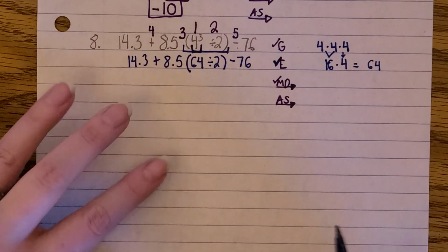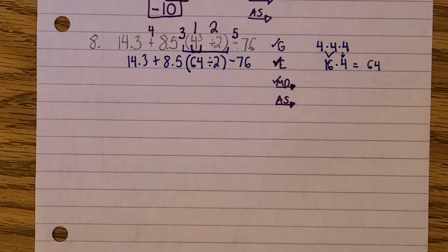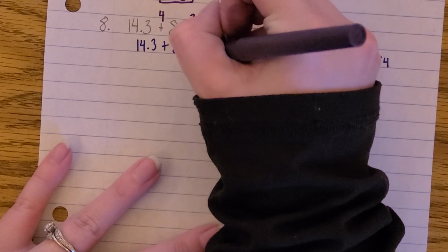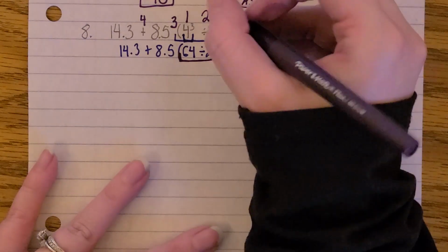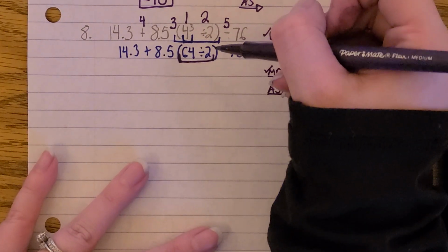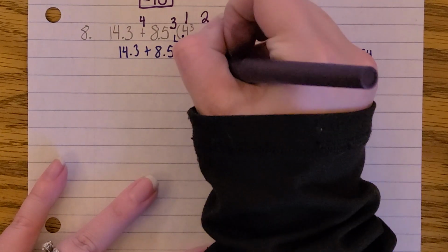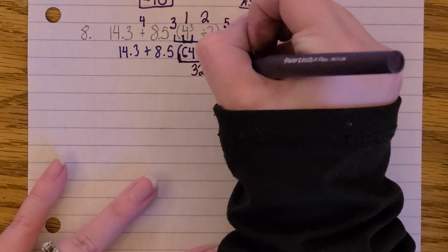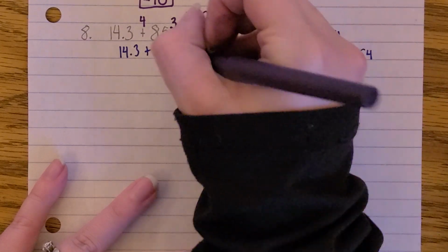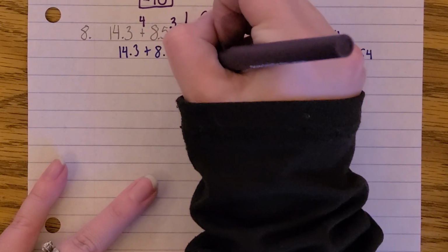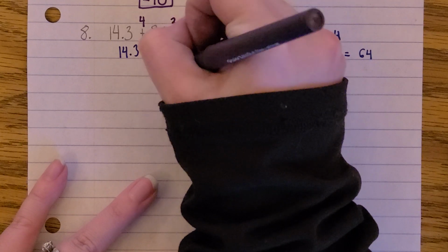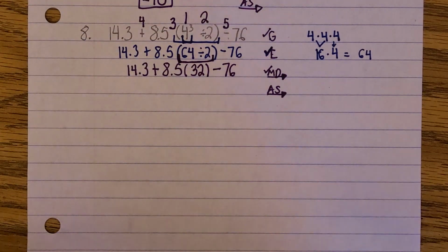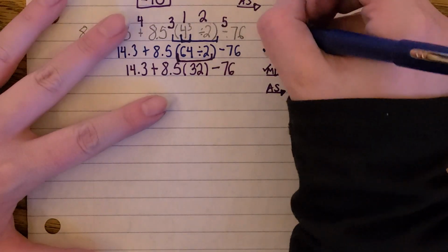Okay. Our next line, we still have our group, but now we just need to divide. All right. So we're doing 64 divided by 2, which would be 32. We just cut it in half, okay? And then we're going to drop everything else down. This is multiplication, so you can leave your parentheses or put a multiply sign. Okay, all right. Now our group is done.